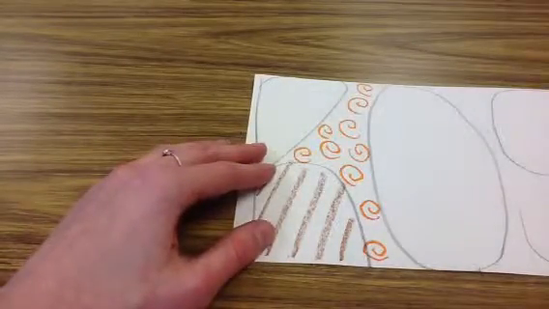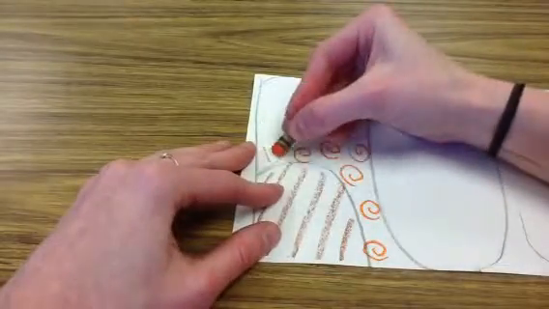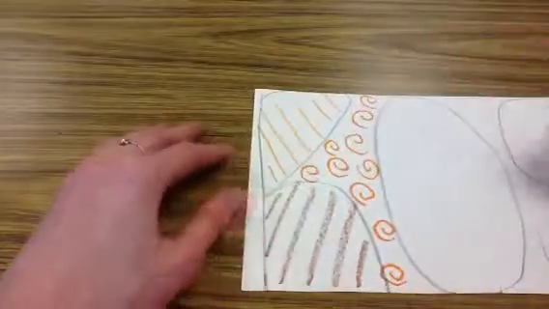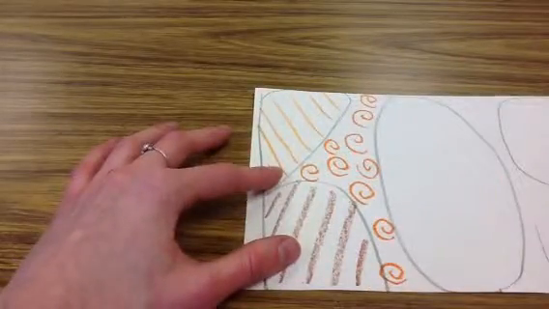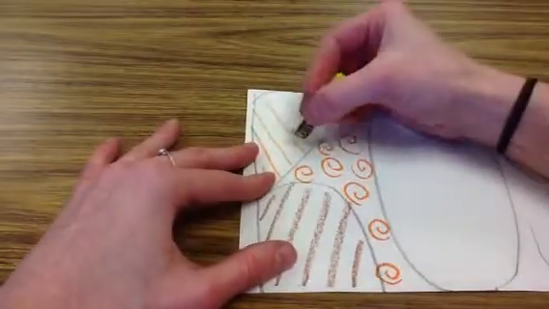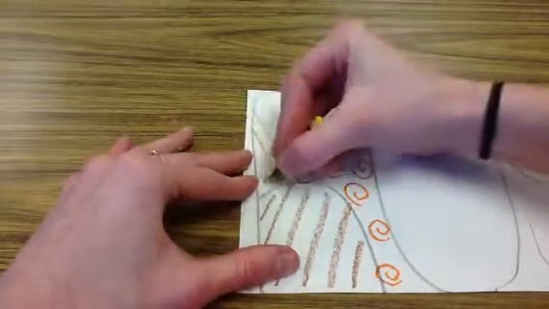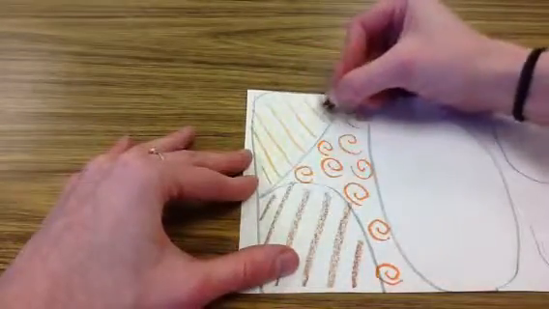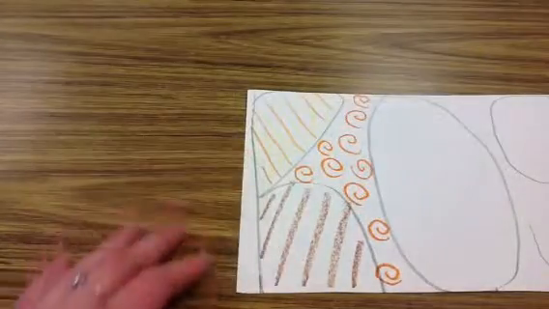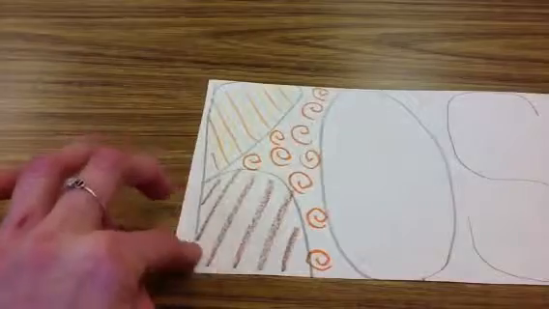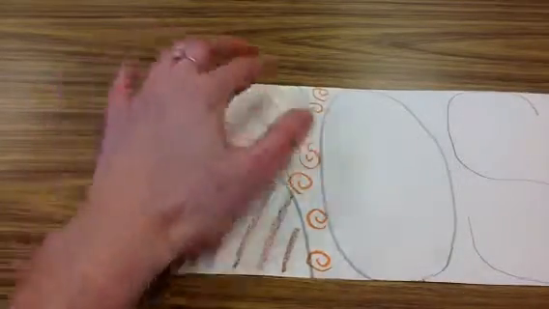Whoop, that's not a good color. Diagonal lines inside this R. I could even make this more complex. Do diagonal, wavy, diagonal, straight, wavy, diagonal, straight, wavy, diagonal. There we go. Notice I'm not outlining my letters yet.